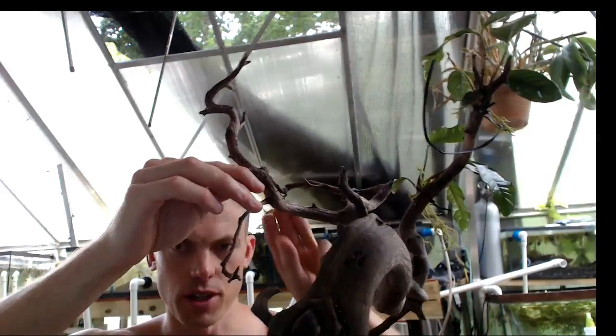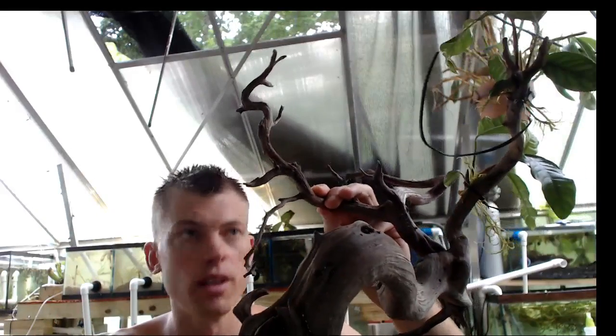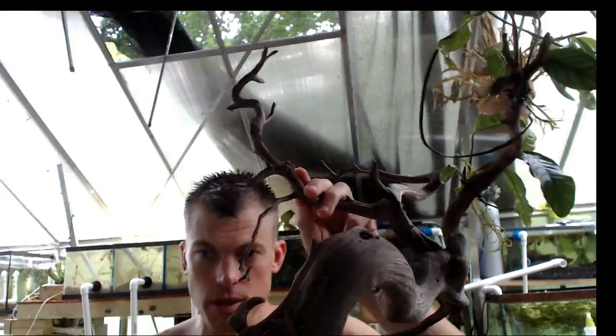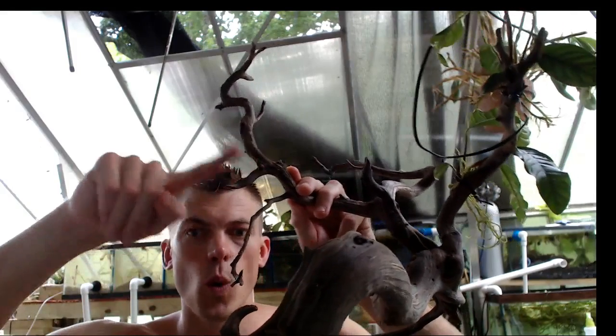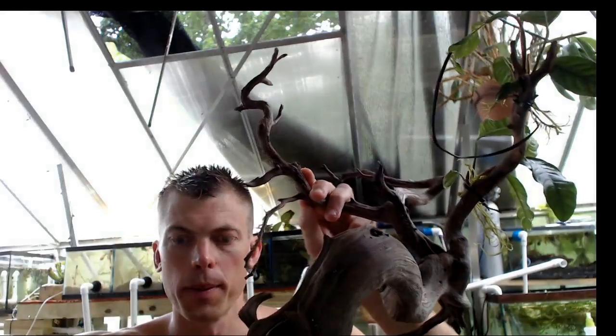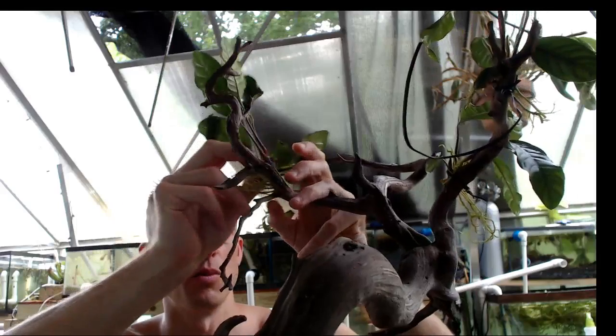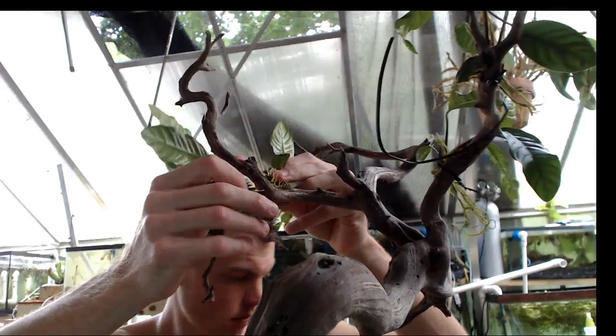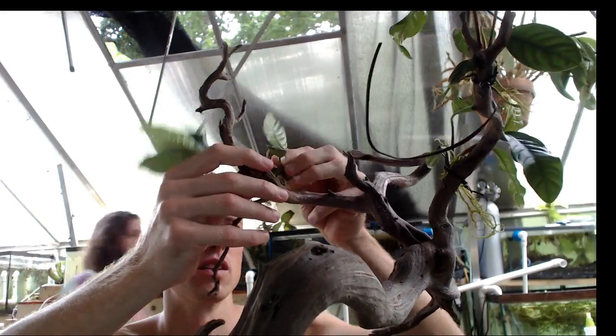And I'm actually going to throw this, there we go. It's a sexy piece of driftwood, huh? This is actually too big for right there, so I'm going to use this. I'll make it work. You get the idea.